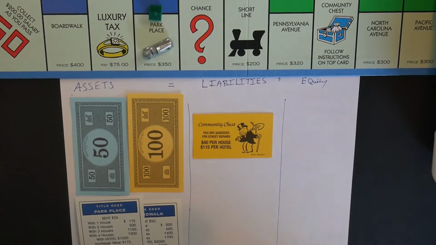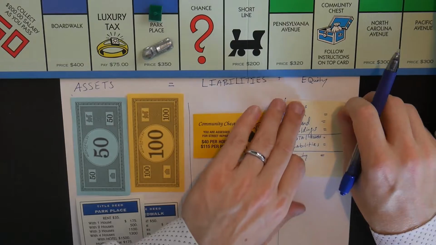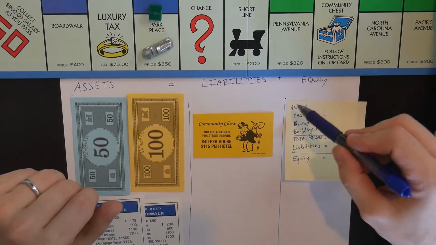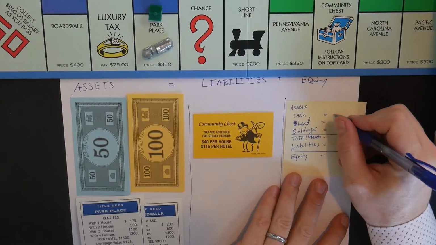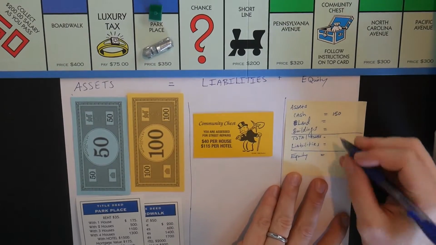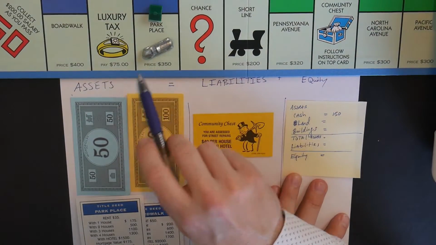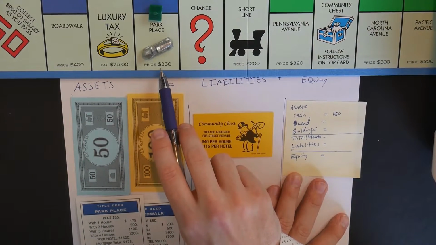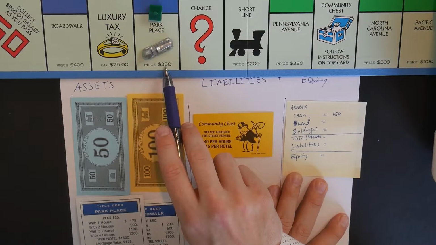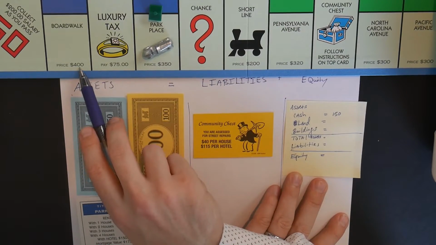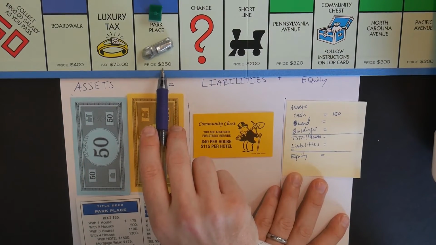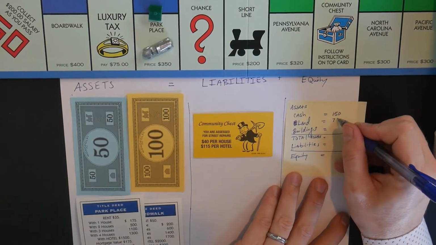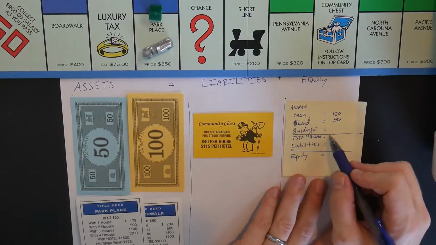That's great because, as part of creating a real balance sheet, we're going to start to break these down. We know that we've got $150 of cash. We've got land, and you can look up at the board and know what the land is worth. Park Place is worth $350, and Boardwalk is worth $400, so that totals $750. Okay, great, we're going to write that down. And then buildings.